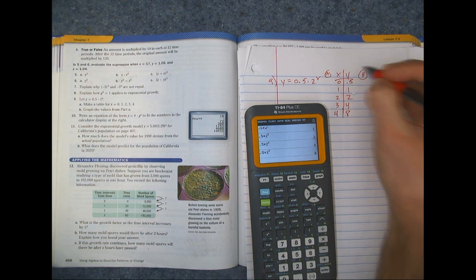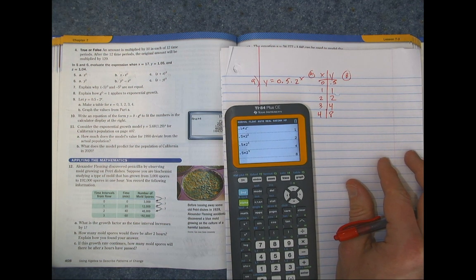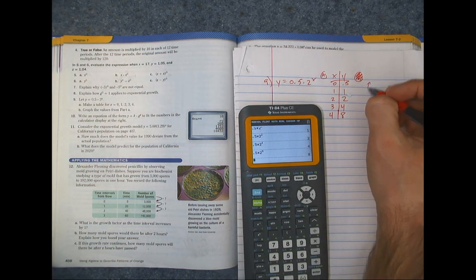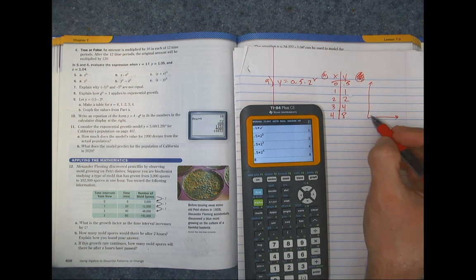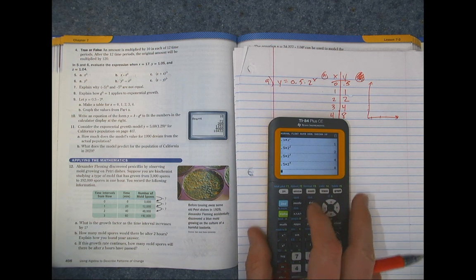Part B, they want you to graph those values. We didn't have to do part B. Okay. If you were going to graph it, though, you would just make a quick chart like this. You got your x's running across the bottom, your y's running across the top, and you graph it. So no big deal. I just saved you a little time.